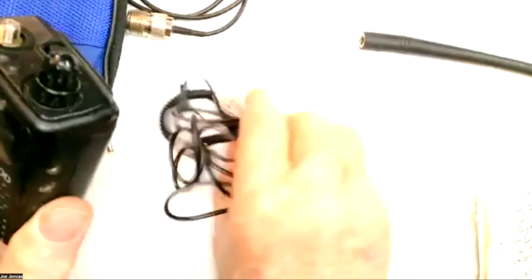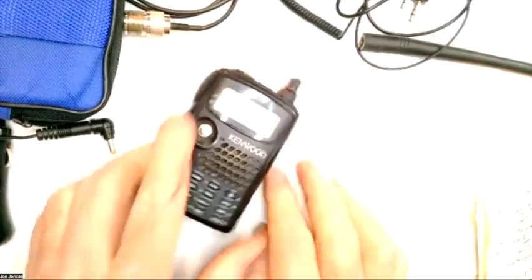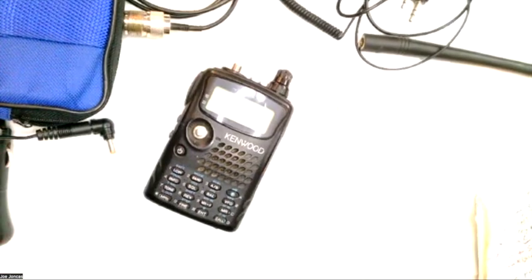Then also, you can get a little cable that hooks to your computer so you can program it using your computer at home if you want to. Yes, Scott.